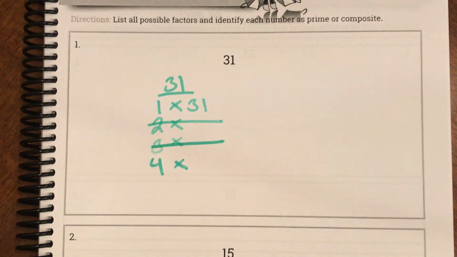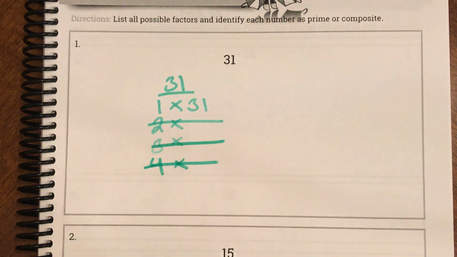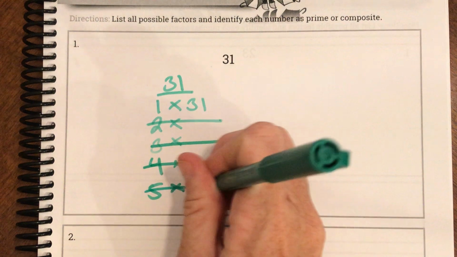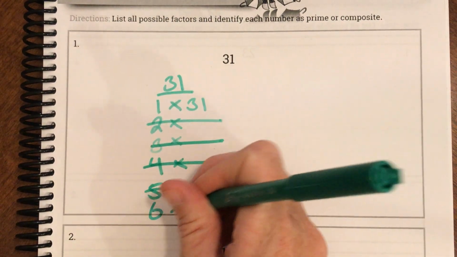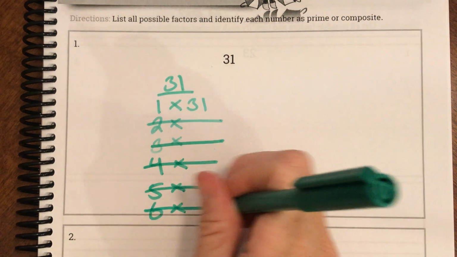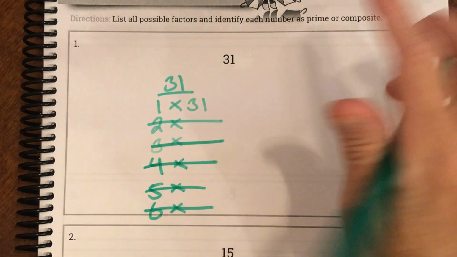What about 4? Let's see, 4 times 7 is 28, and 4 times 8 is 32, so 4 doesn't work. What about 5? 5 doesn't work because in the ones place, I would have to have a 5 or a 0. What about 6? Well, 6 times 5 is 30, and 6 times 6 is 36, so 6 won't work. Oh, we're gonna run out of space, so let's come up here.